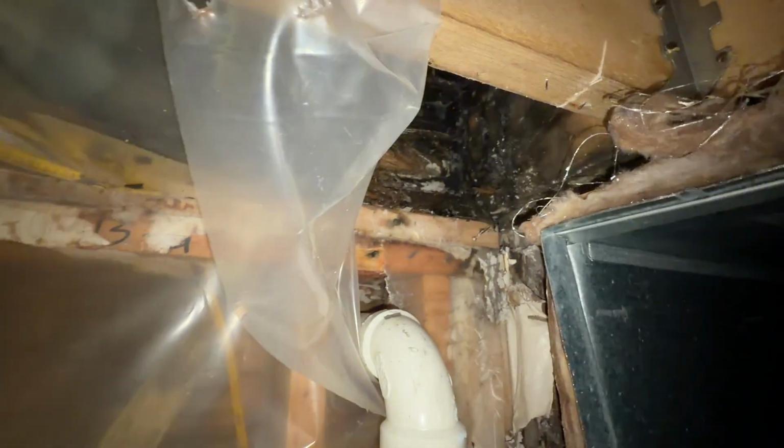It's dry. So water down the other scupper has not resulted in any water traveling over to here. Okay.